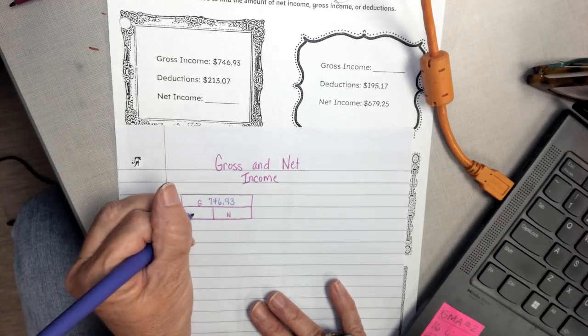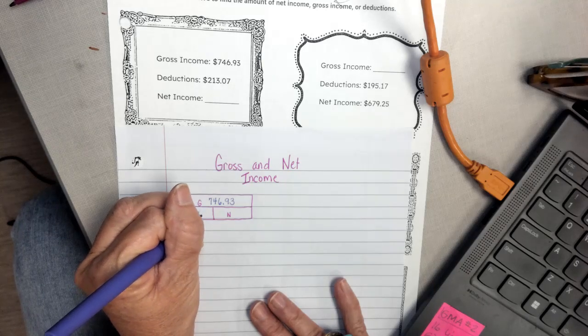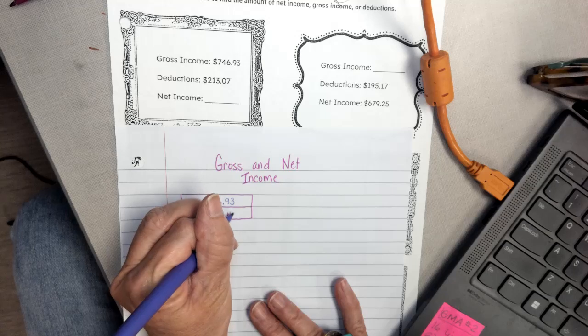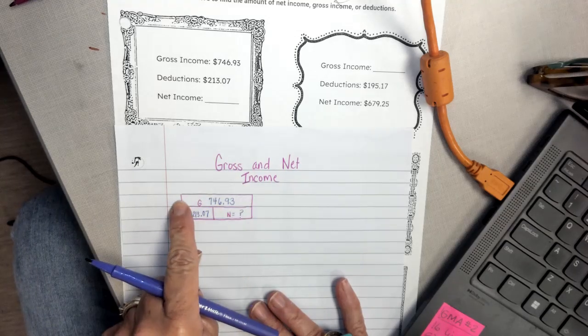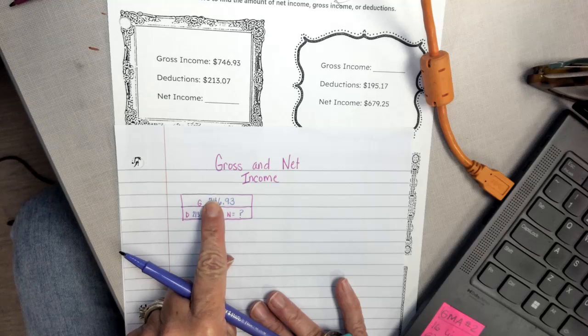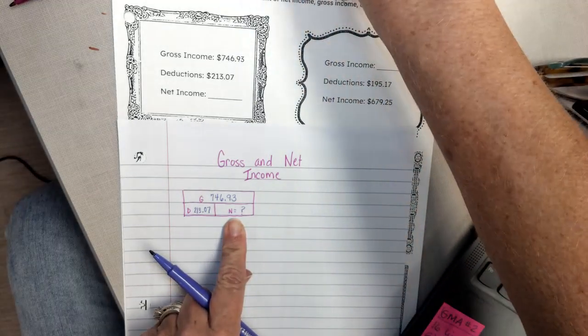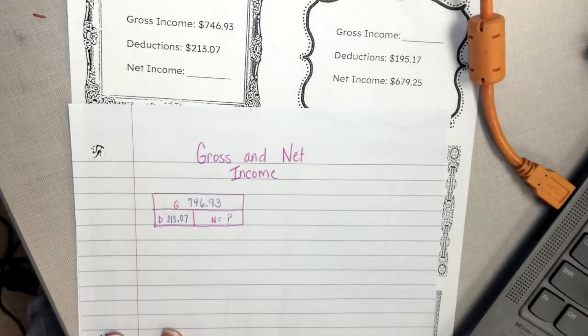I have the deductions, which are 213 and 7 cents. And that leaves me trying to figure out the net. So if I know the total and I know part of that total, what will I do to find the other part? Will we add or will we subtract? That's right, we're going to subtract.